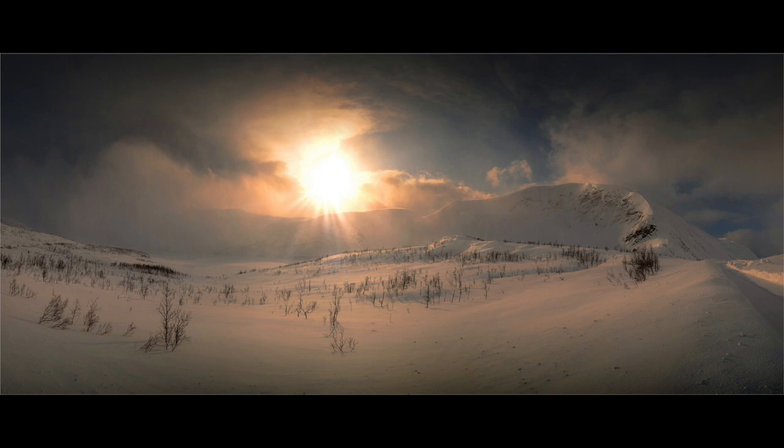It's just wonderful. Late winter in this part of the world is both mesmerising and awesome. It's a place I particularly love.